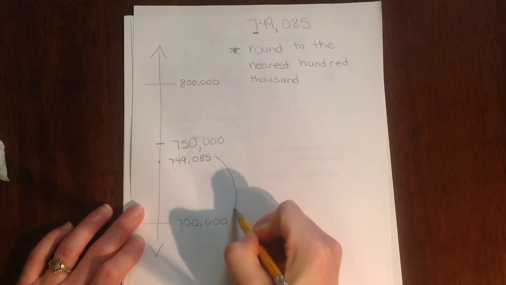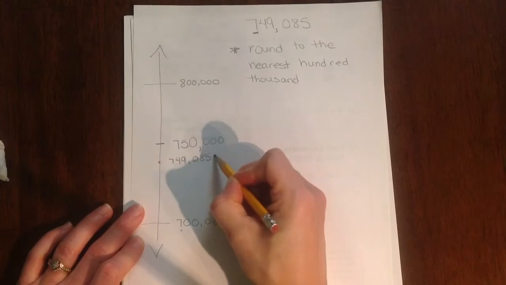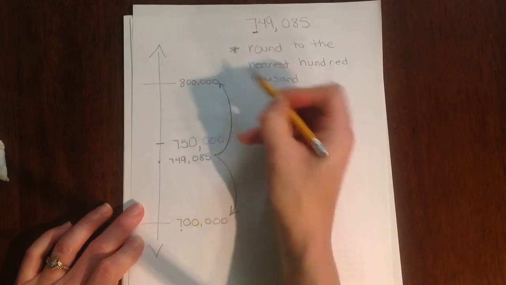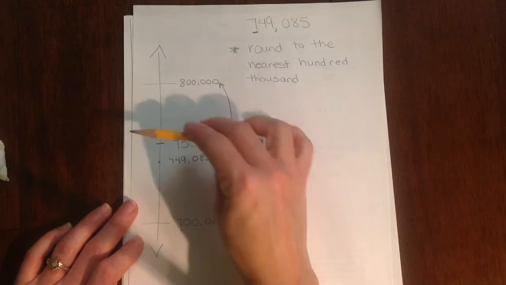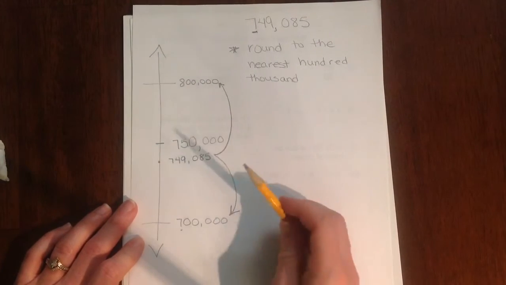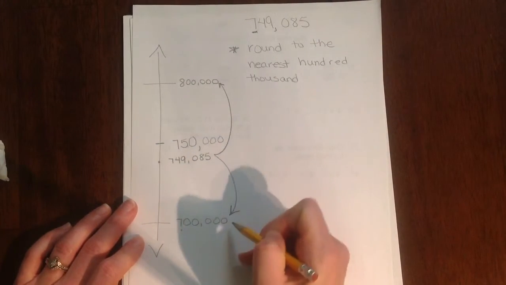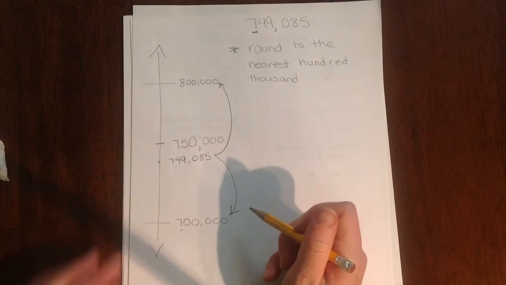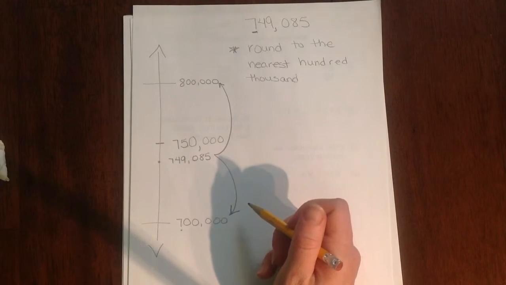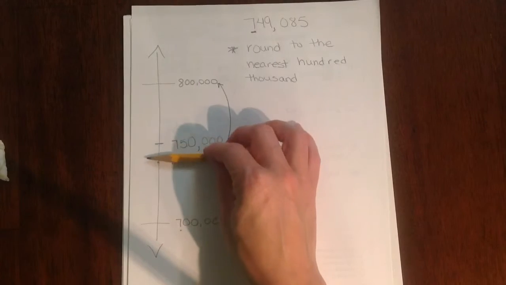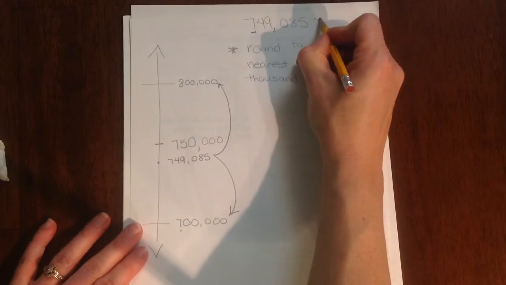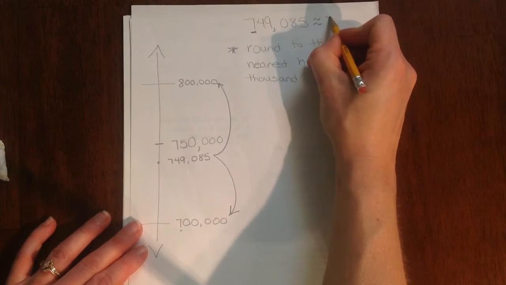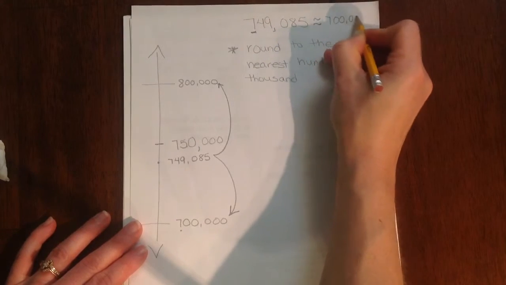So does it round down or does it round up? Remember, never to the midpoint. Since it's under the midpoint, we know that it automatically rounds down. And as Emma said, 5 and above, give it a shove. Well, this is below 5, so we do not shove it up. Therefore, 749,085 is about 700,000.